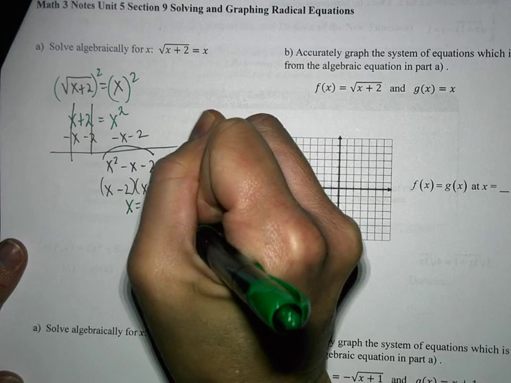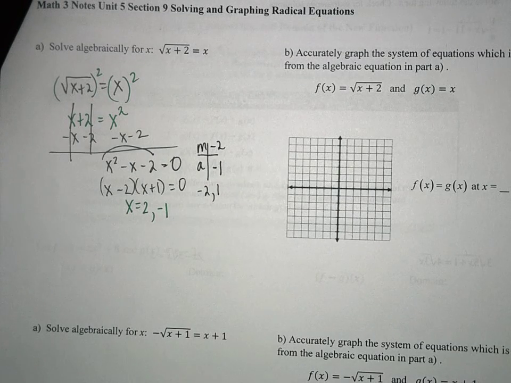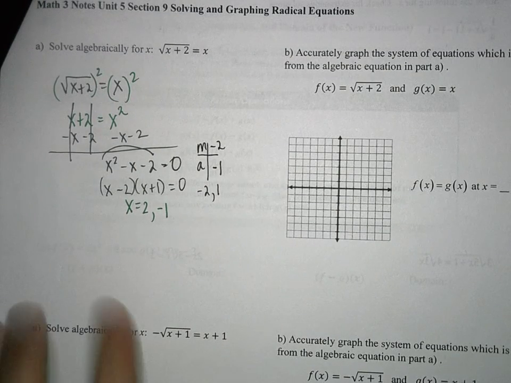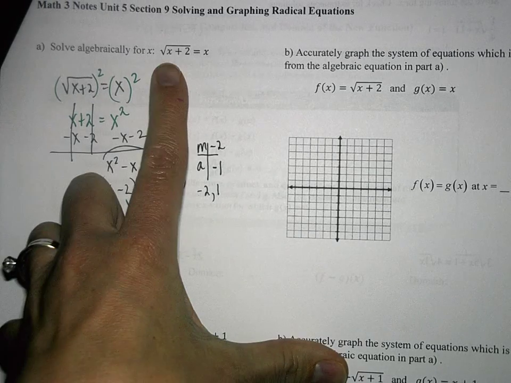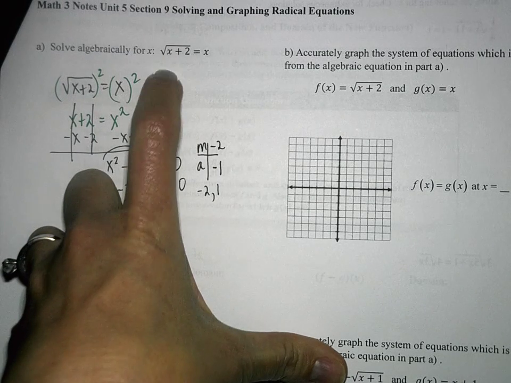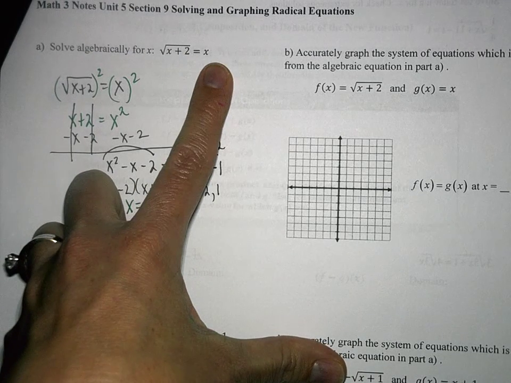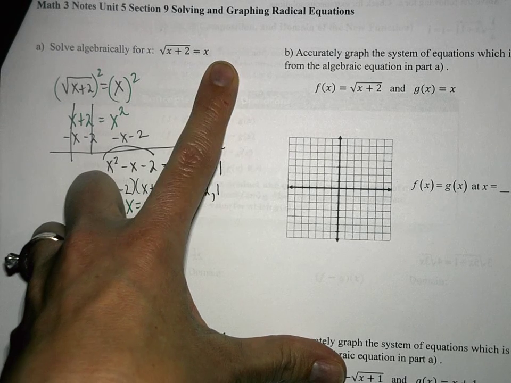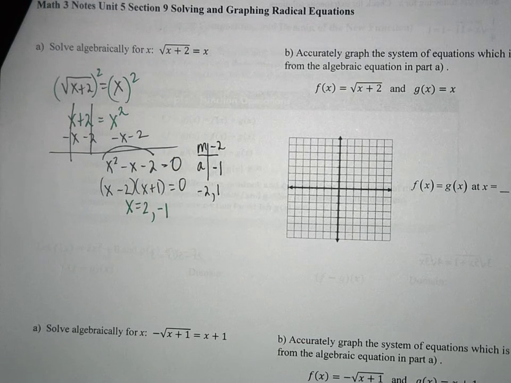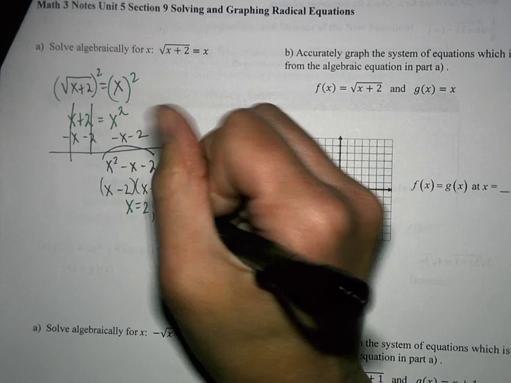2 and negative 1. Okay, now here's the thing, more often than not, there's only going to be one answer. Okay, and the reason is because, first of all, a square root cannot equal a negative number. If you take the square root of something here, it will not equal negative. So just looking at that and knowing that, what answer do you think is not going to work? Negative 1.